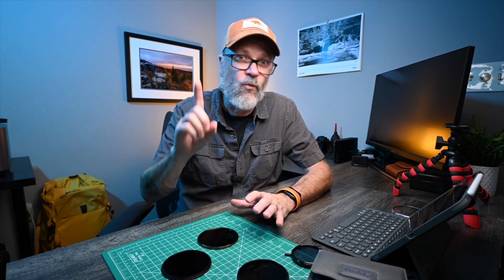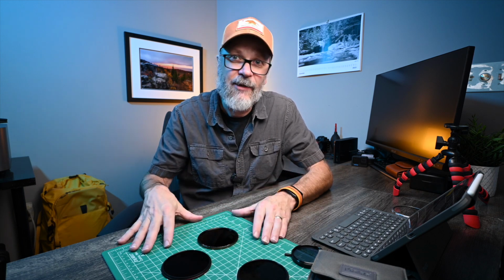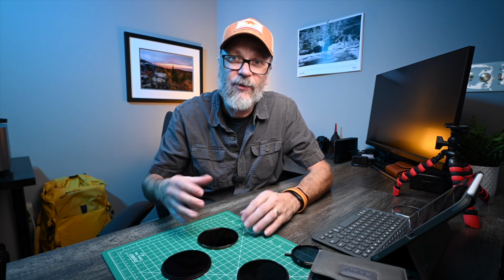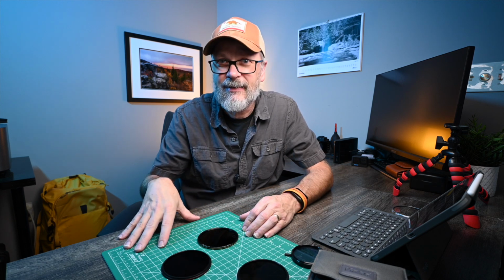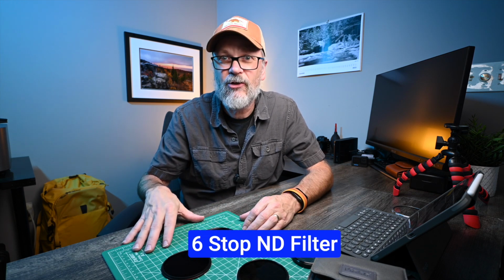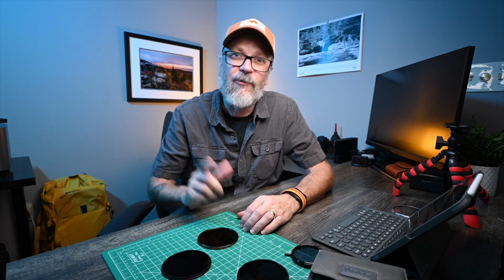Now, I have 3 ND filters here. Again, circular ND filters. But if you can only budget for one filter, it can get expensive to go out and gather all of these up at once. For an ND filter, if I could only go with one, I would get a 6-stop. That seems to work in most situations for me and gives me the flexibility. It's nice to have the 3 and the 10, but if I could only have one, it would be the 6-stop. So those are the 3 main filters I feel apply to landscape photography.